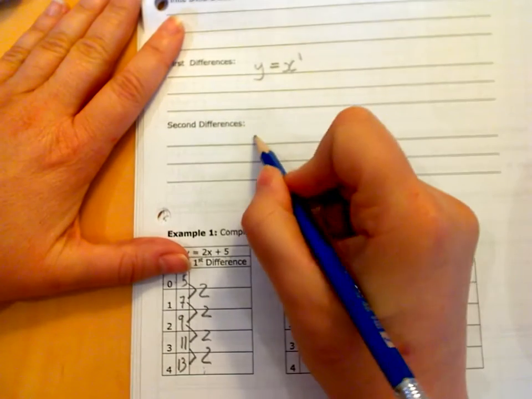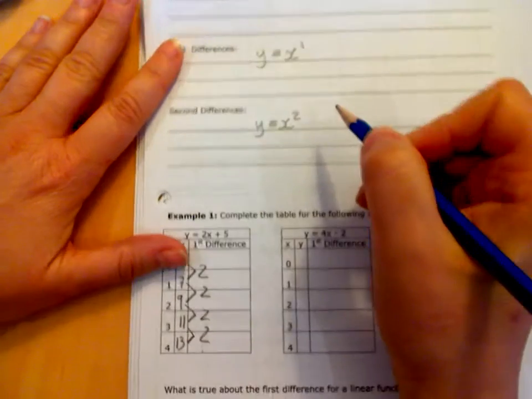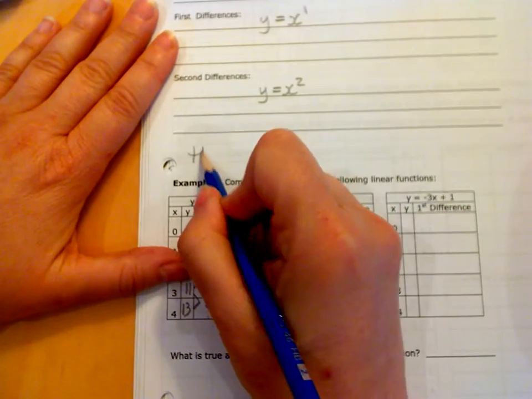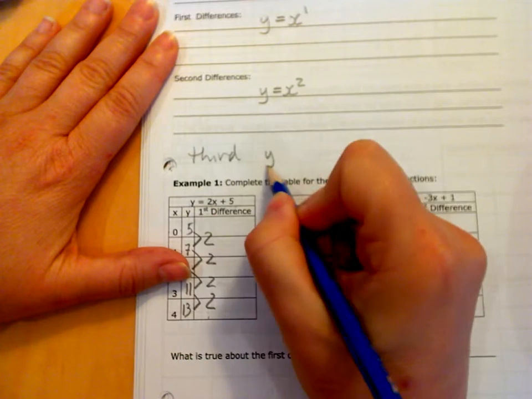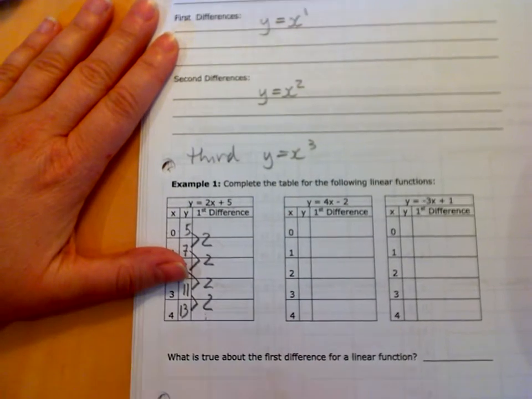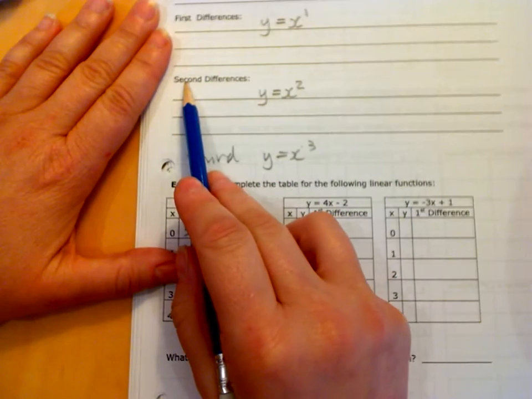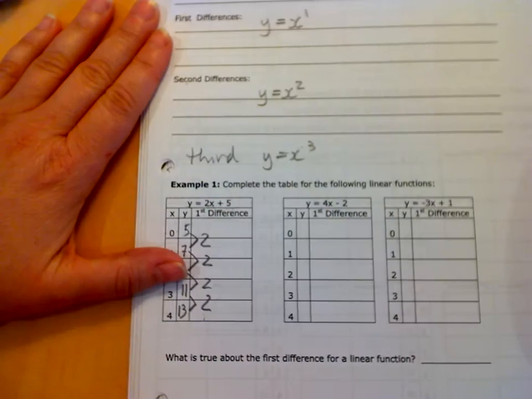And when the second differences are the same, you have an equation with x squared in it. And when the third differences are the same, you'll have an equation with y equals x cubed in it, which we're not going to take much notice of in this course, but I just wanted you to make that connection, that when these are the same, that's the equation.